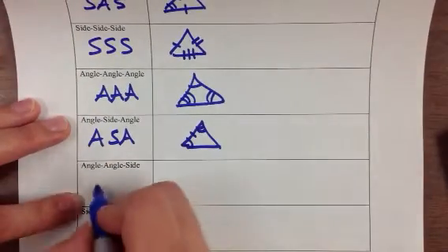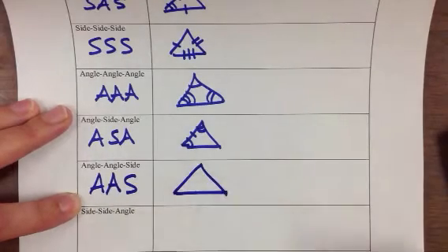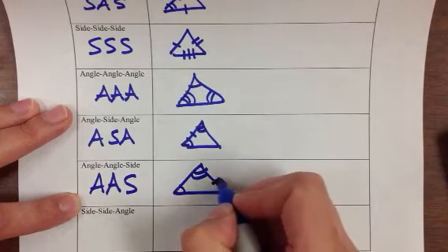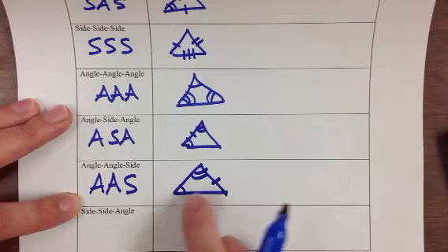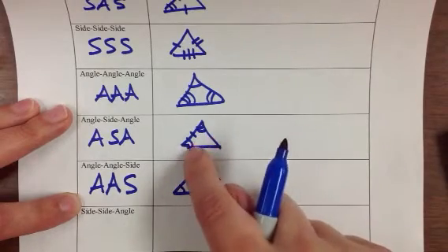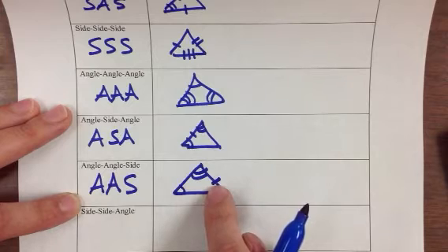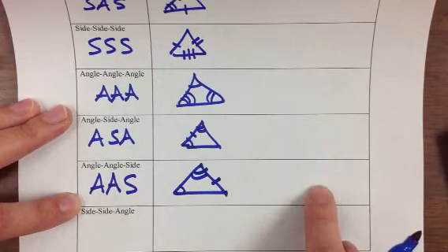Angle-angle-side, AAS, means I have two angles and a side, but notice this side is not included. Just like the example before, I had two angles, but this is two angles and a non-included side.